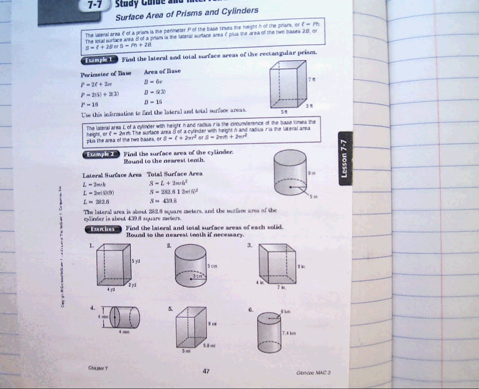This lesson is on surface area of prisms and cylinders. I gave you the study guide for this lesson. Looks like this. We're going to be working problems from this study guide. And the main thing that I want you to keep in mind is that we're still going to be following our steps for formula math. We're going to write the formula, plug in the formula, and then calculate. You can still use a calculator to do the arithmetic, but I do want to see those two steps of write the formula and plug in the formula.